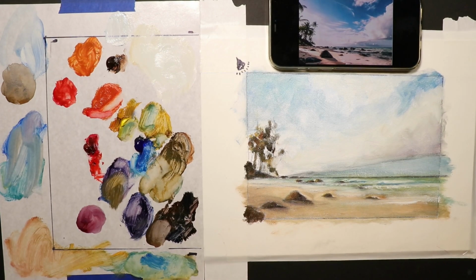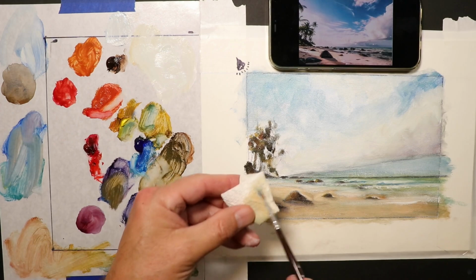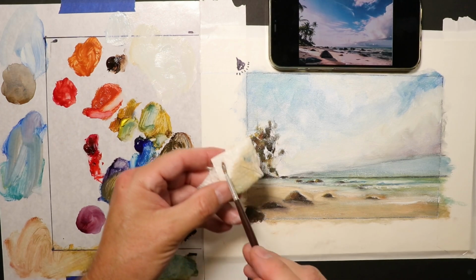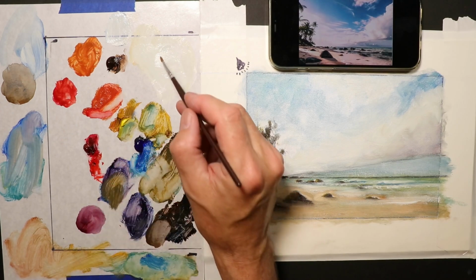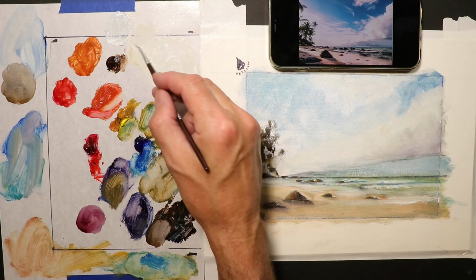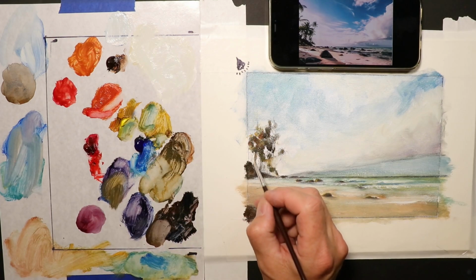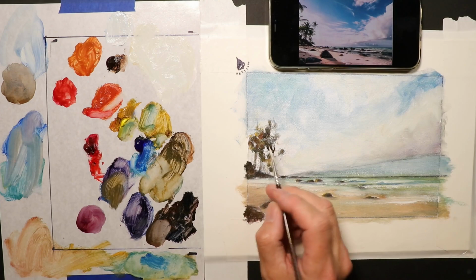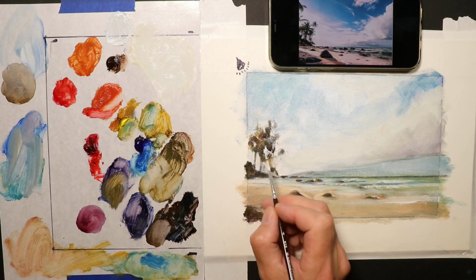And then here in the sky, I rinse off my brush, dry it on a paper towel, and then I pick up some of that golden yellow again. And let's paint behind these trees here.